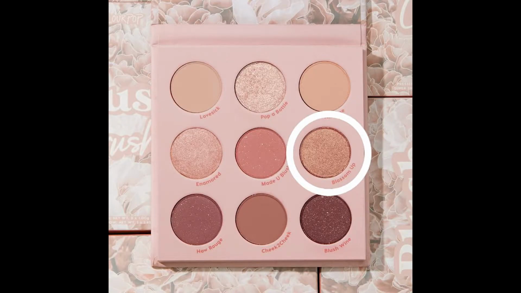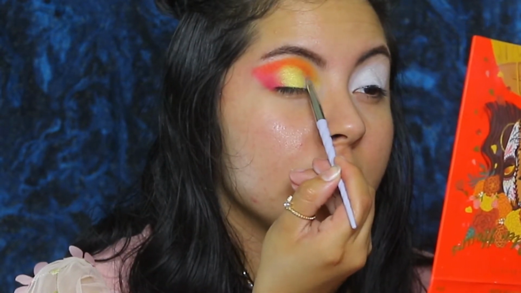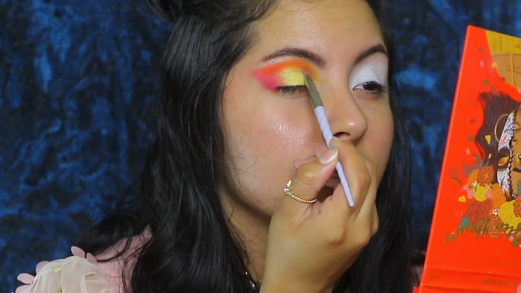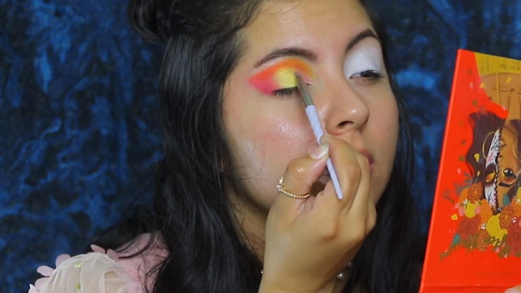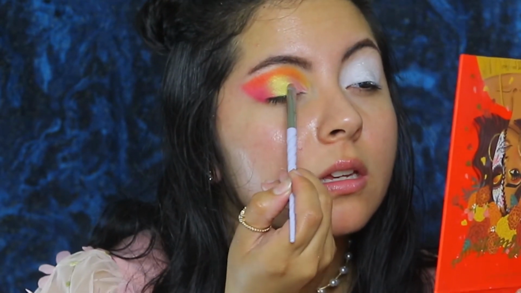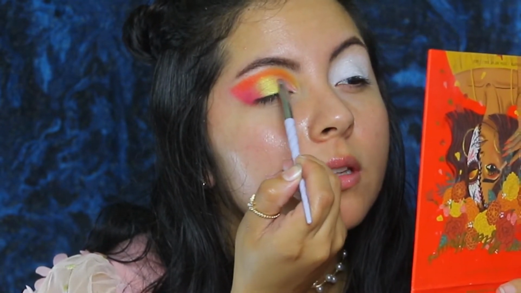Switching it up on y'all. I'm gonna take a different palette. And I'm going to be using this Colourpop Blush Crush palette. I'm using the shade Blossom Up. It's a nice light pink shade, but it also has nice golden flecks in it, so it'll blend with the yellow nicely. I'm gonna take that color Blossom Up on that flat brush, and I'm gonna go ahead and place it right in there. And then just blend it into the yellow without overtaking it. So you're really just doing that.